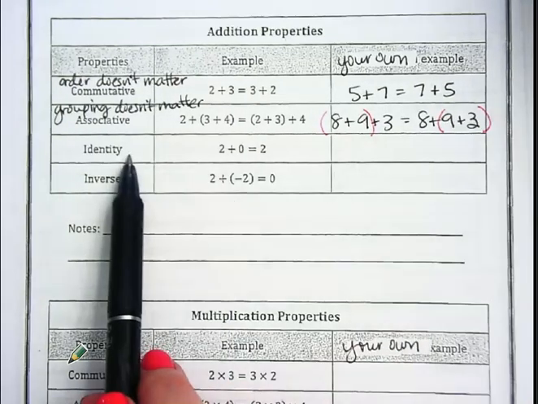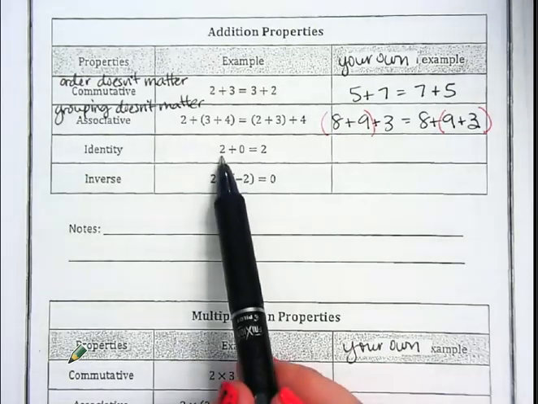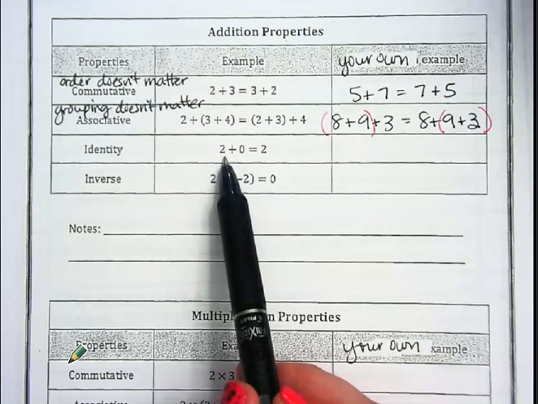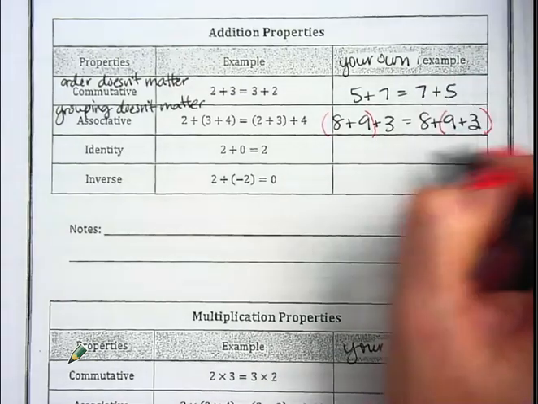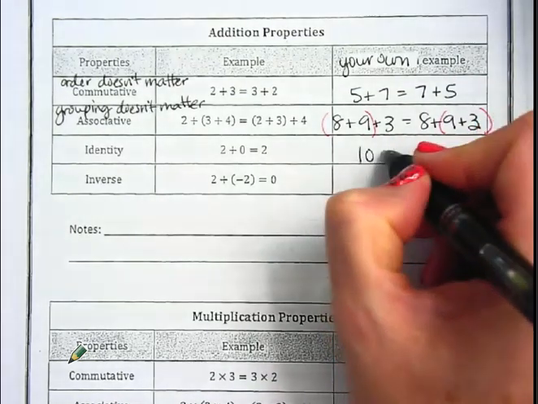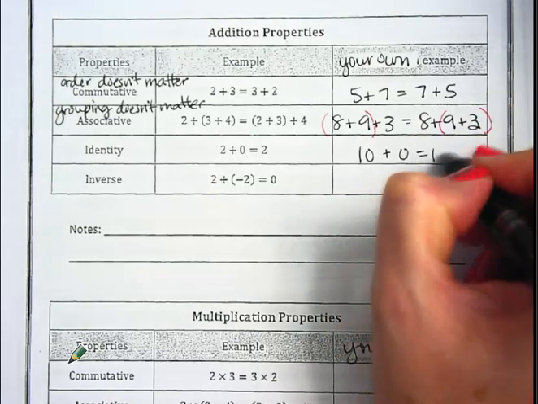And then here we have identity property, which says that any number, so in this specific example, it's 2. So any number plus 0 is going to equal itself, or its identical value. So another example would be 10 plus 0 equals 10.